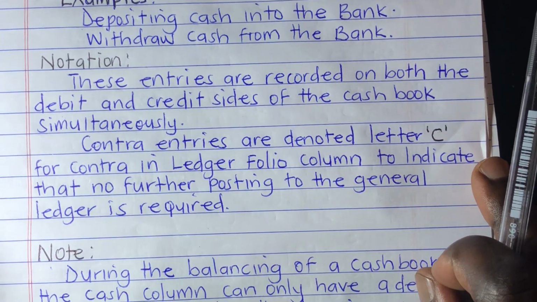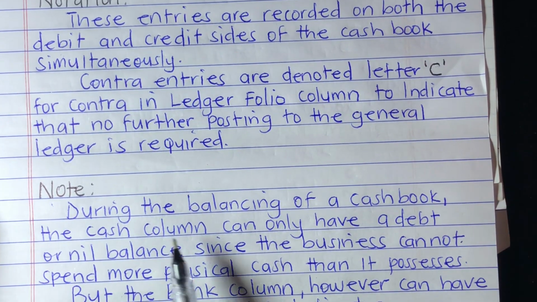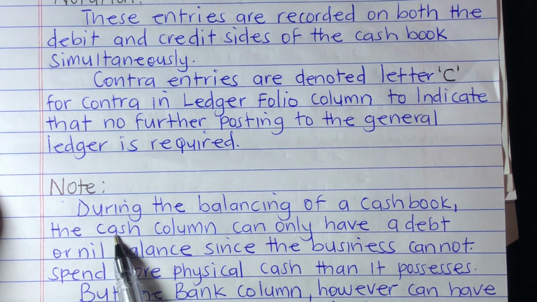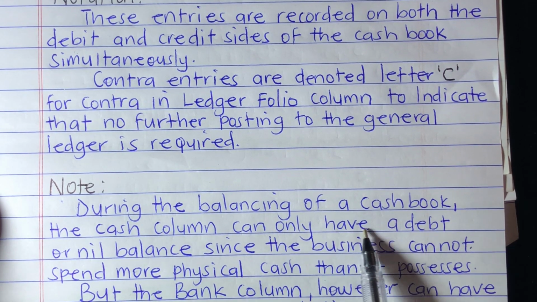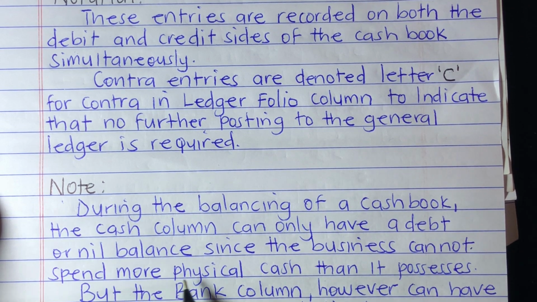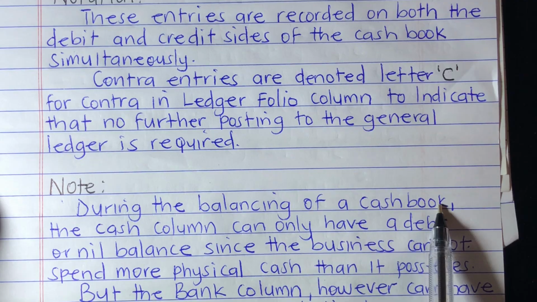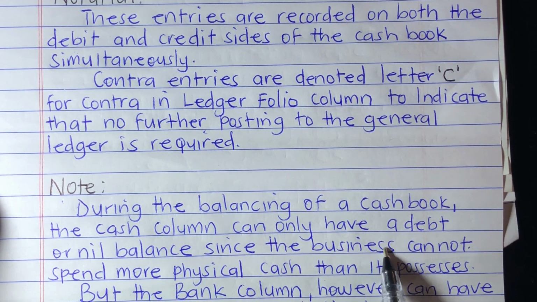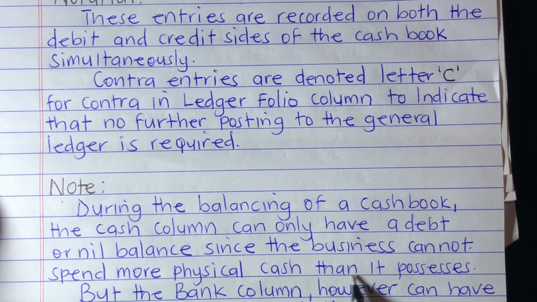Then there is a note here also. During the balancing of a cash book, the cash column can only have debit or nil balances, since the business cannot spend more physical cash than it possesses. Remember that when you're balancing a cash book, in my next episode, in the worked out example, I'm going to show you how we balance a cash book.